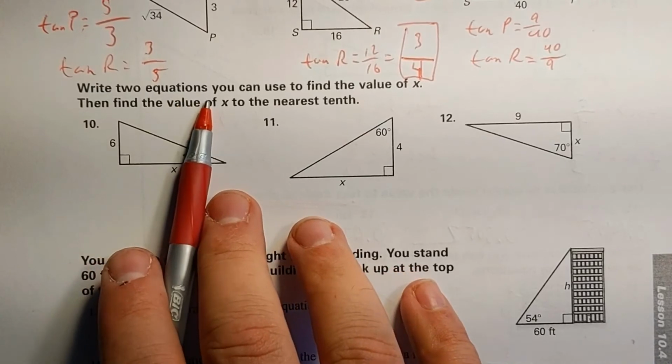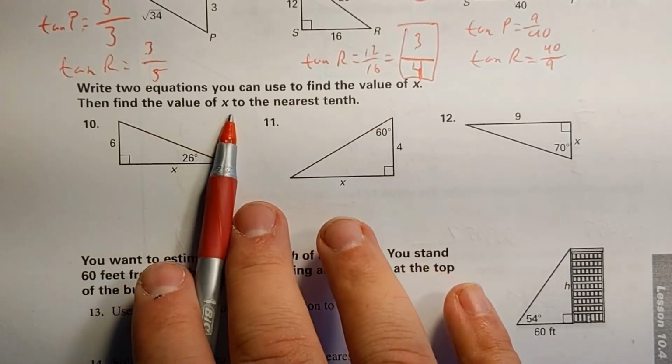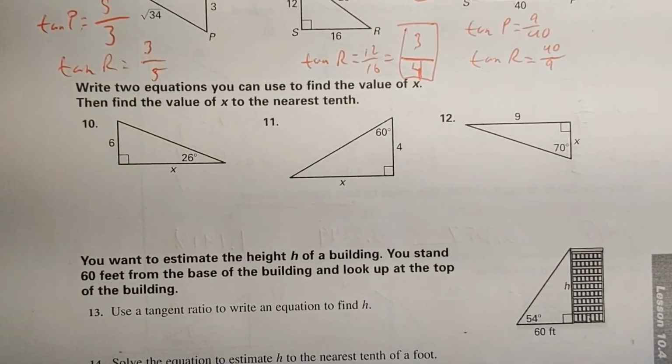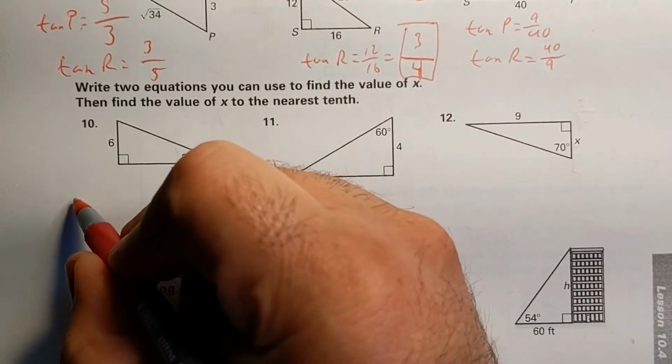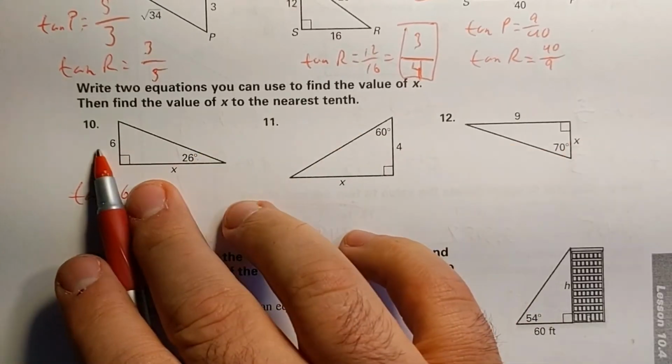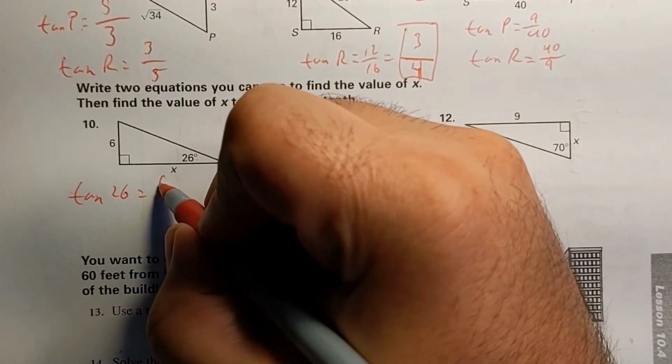Over here it says write 2 equations you can use to find the value of x, then find the value of x to the nearest tenth. So this one we're actually going to go all the way through. So from 26, my opposite, I'm using tangent, 26. My opposite is 6, my adjacent is x.